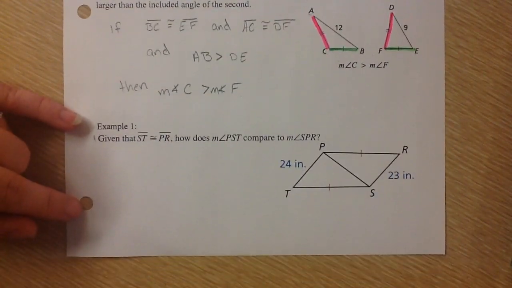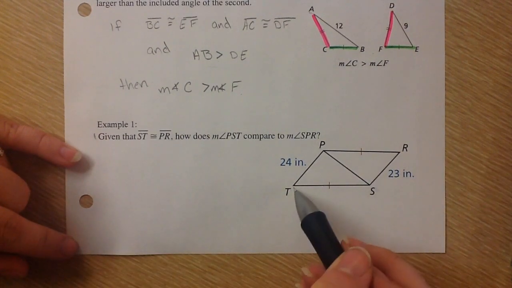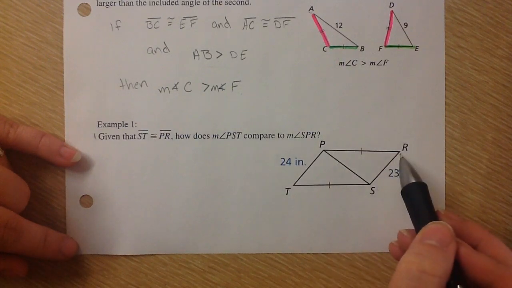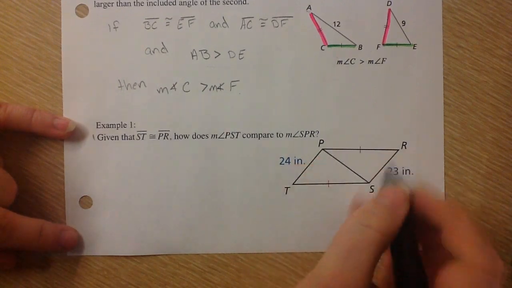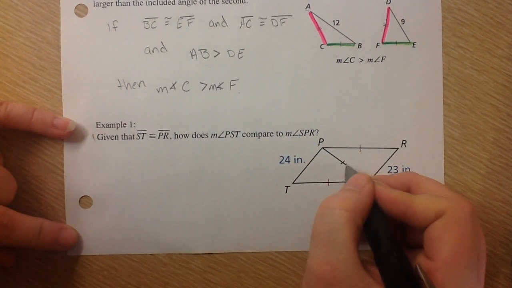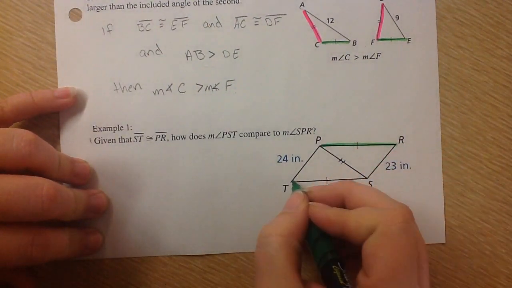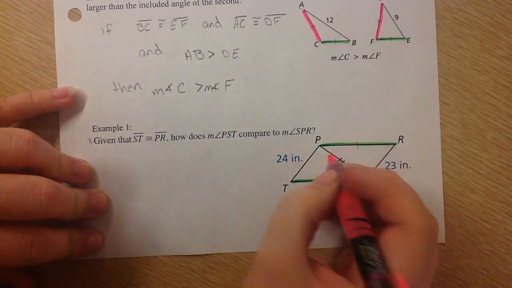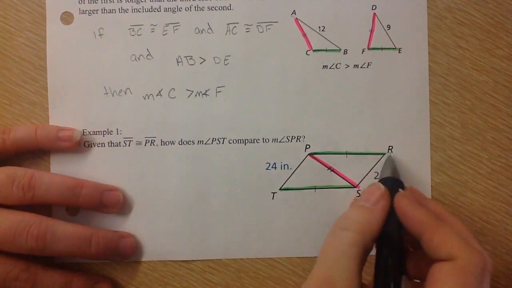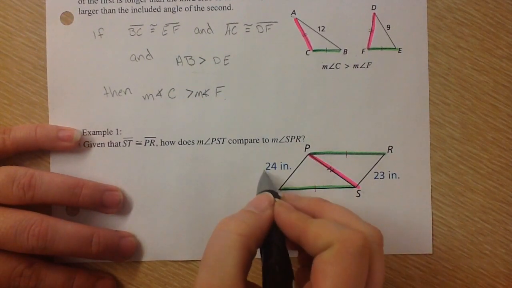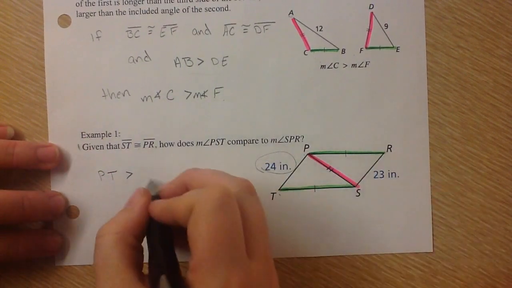So here in example one, we're given that segment ST is congruent to segment PR. We also know that PS is congruent to itself, so we have one side congruent to one side, and then this third side congruent. Now if you notice, we don't know anything about the angles in these two triangles, but we do know this opposite side: PT is bigger than RS.